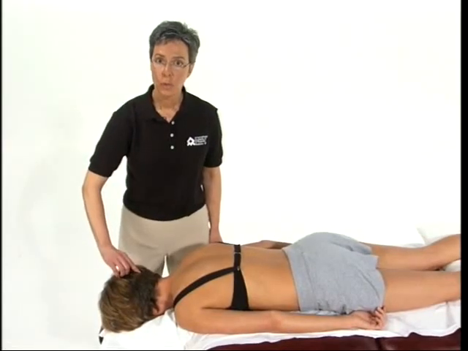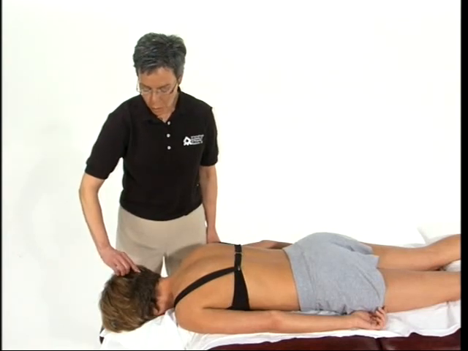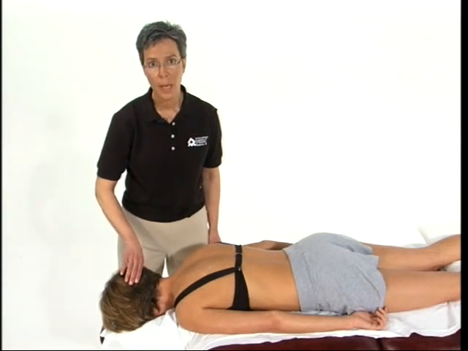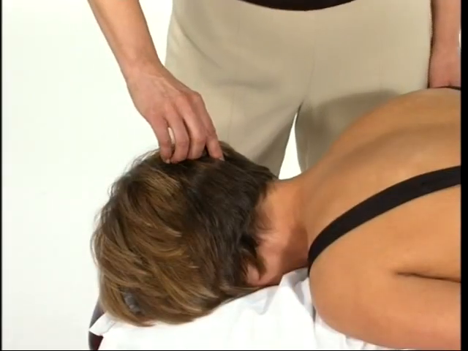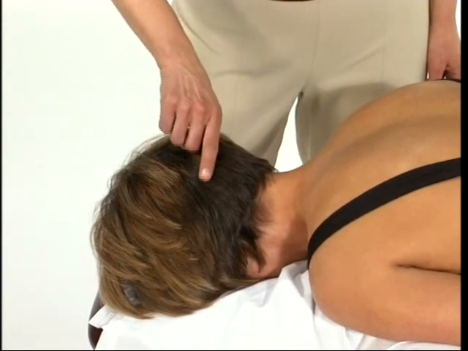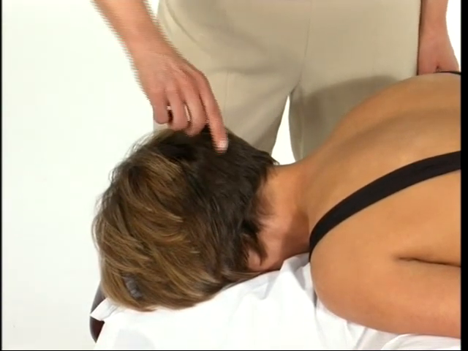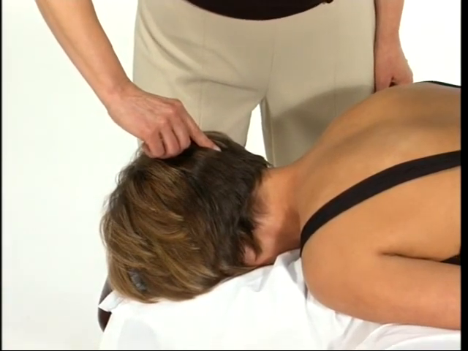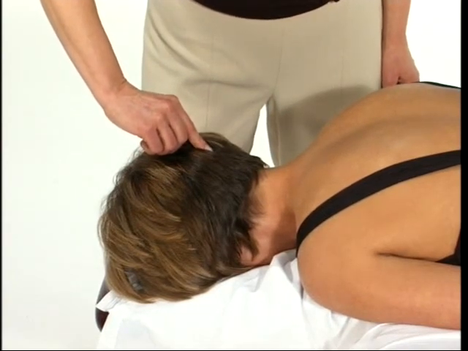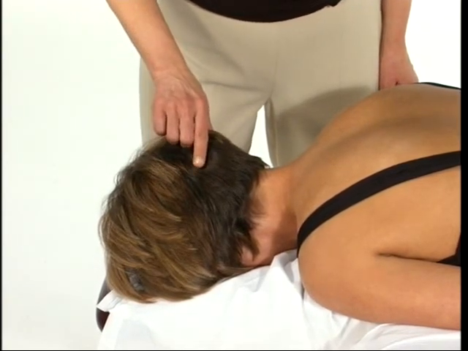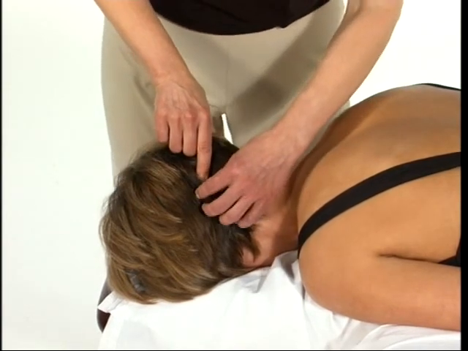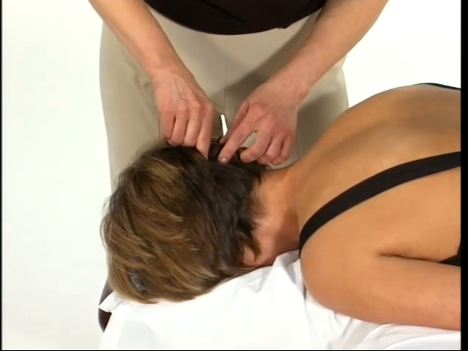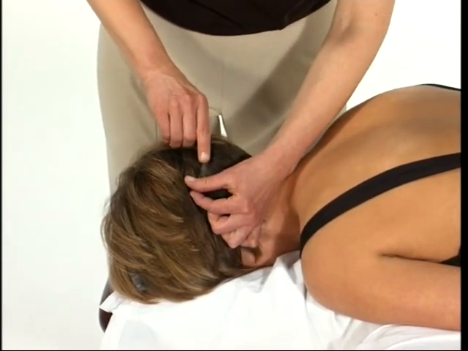Soft tissue mobilization to the suboccipital muscles can also be performed in the form of a very local transverse friction at the insertions. The superior oblique muscle inserts on the superior nuchal line, and I can very simply find that by going from the external occipital protuberance to the superior nuchal line and gently working my way through the hair until I come onto the region of the scalp.